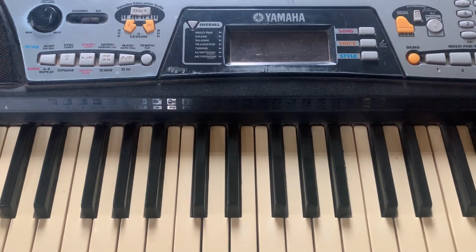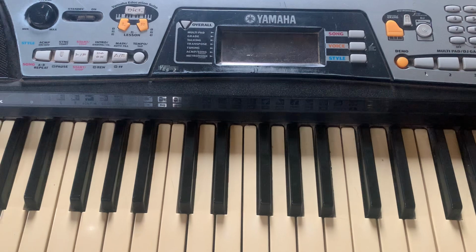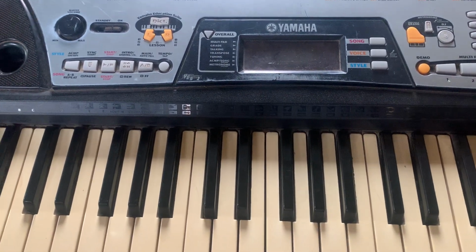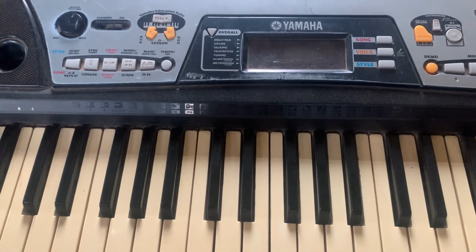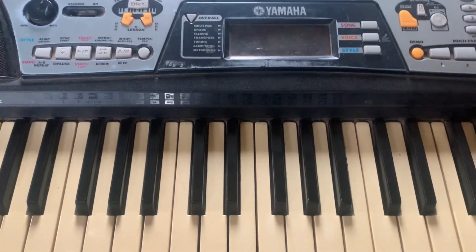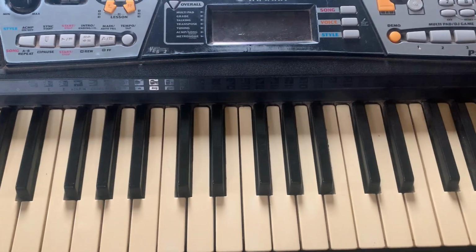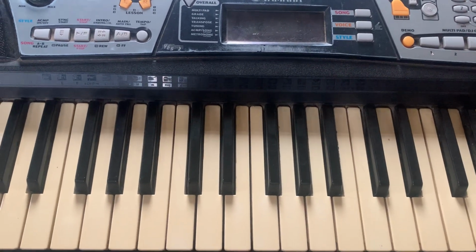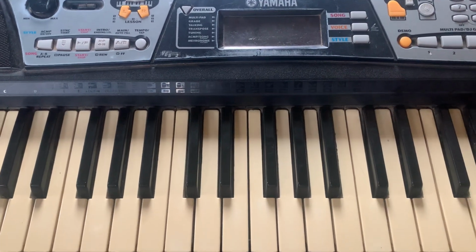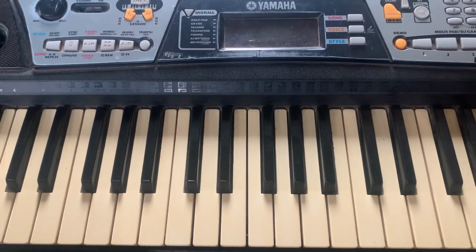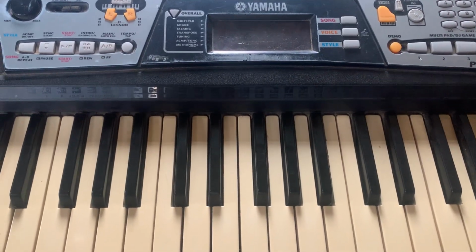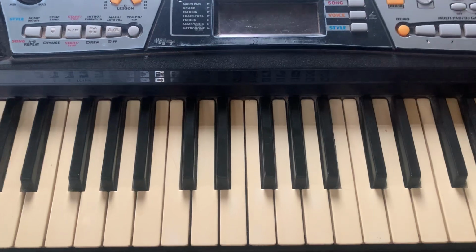A mode is basically a set of scales that has been reoriented from its root note. In basic terms, modes are the same set of notes in a particular scale, just that we are changing the starting point of that scale. It's as simple as that.